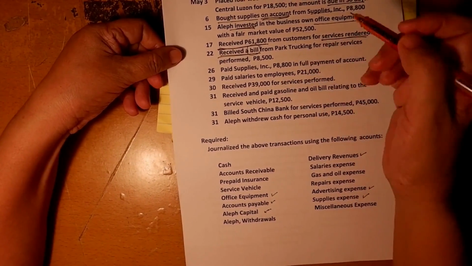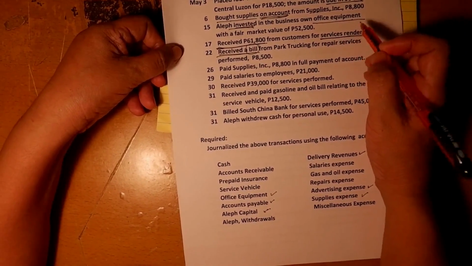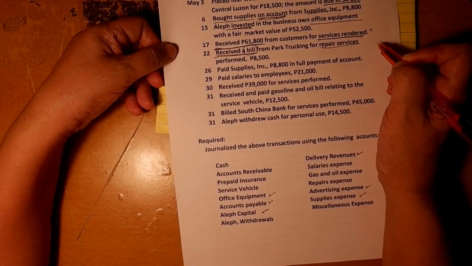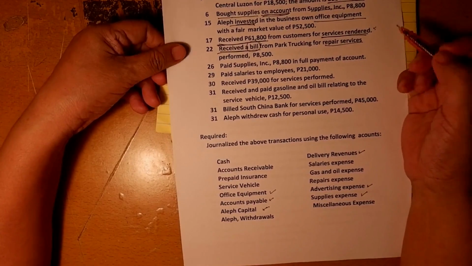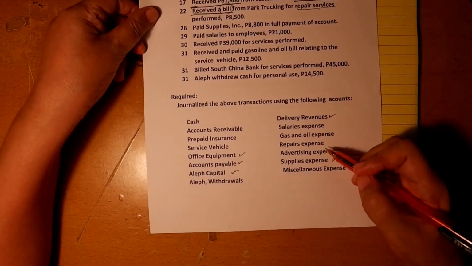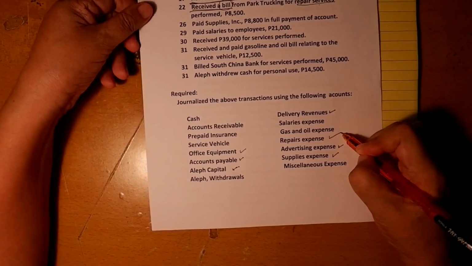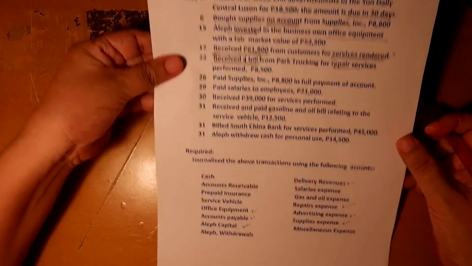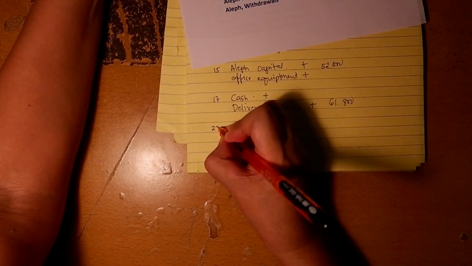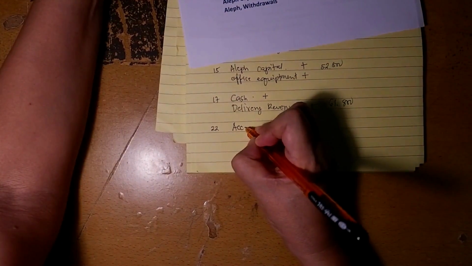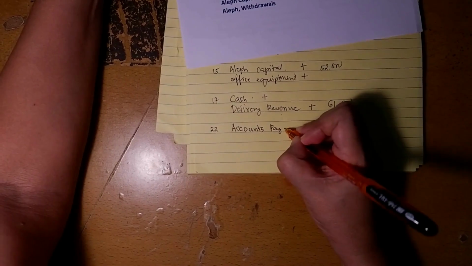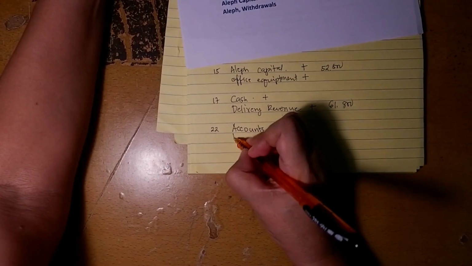And why did they send us a bill? Because they rendered services for us. They repaired something for us. So that is an expense. So that is repairs expense. Okay, again, it is accounts payable, that is 22. That is accounts payable. And we have repairs expense.